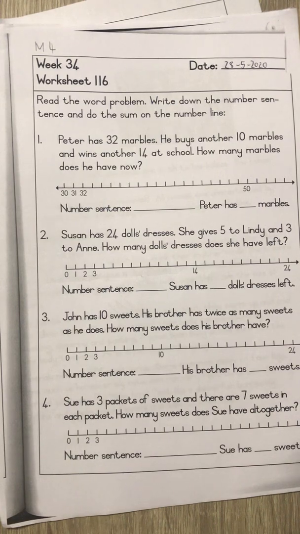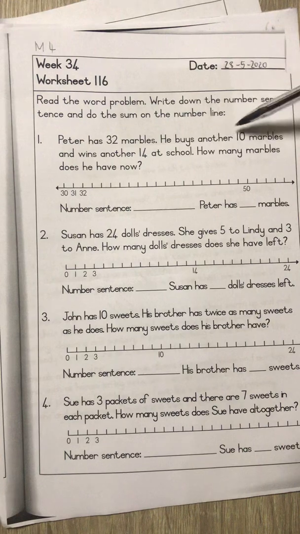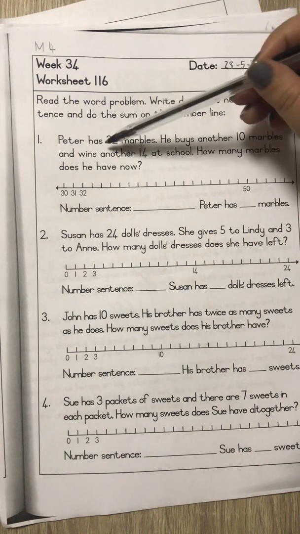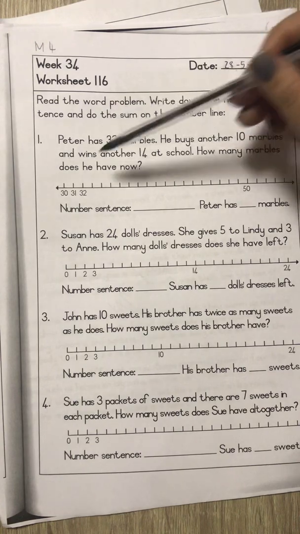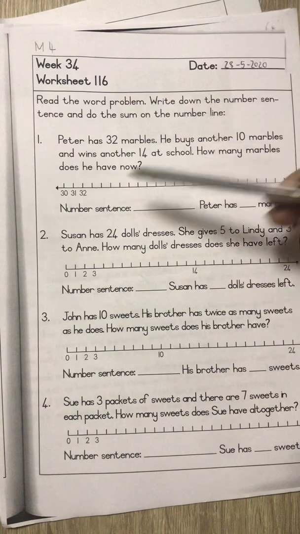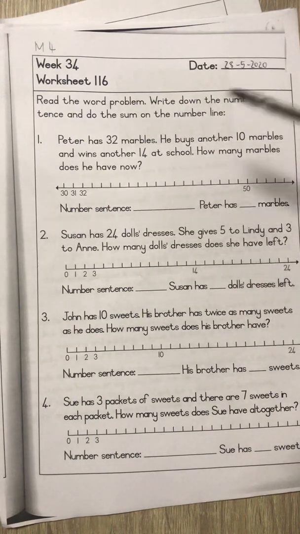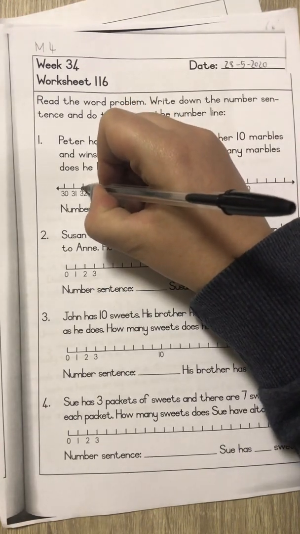Let's see. Number 1. Peter has 32 marbles. He buys another 10 marbles and wins another 14 at school. How many marbles does he have now? Okay. Here they are giving us a number line, so we don't have to draw the problem. Step 1 would have been draw the problem. Now step 1 will be show on the number line. So Peter has 32 marbles. This is where we start. Make a dot at 32.